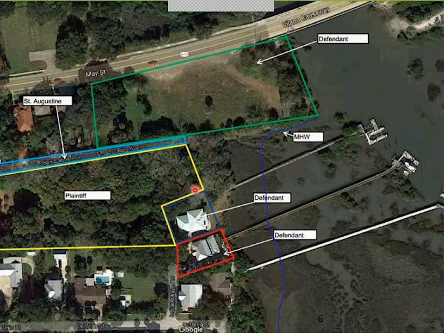But a few interesting things have come out of that case. The first is that this blue line here, this is the mean high water line. And this property within this region right here is kind of a no man's land. The county records reflect that the city of St. Augustine owns this, but it is not at all clear that any of these properties actually have riparian rights in this water body, which is Hospital Creek.